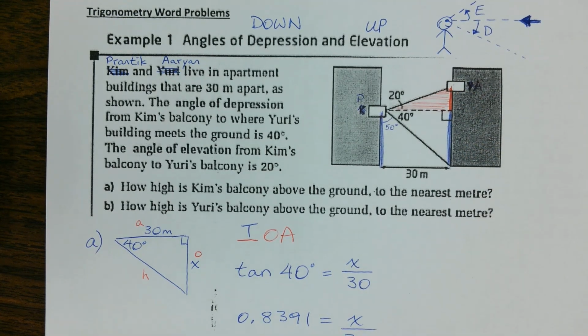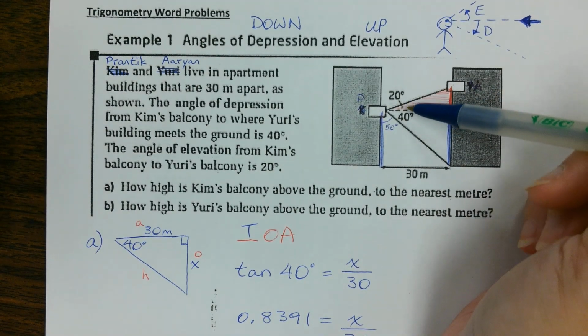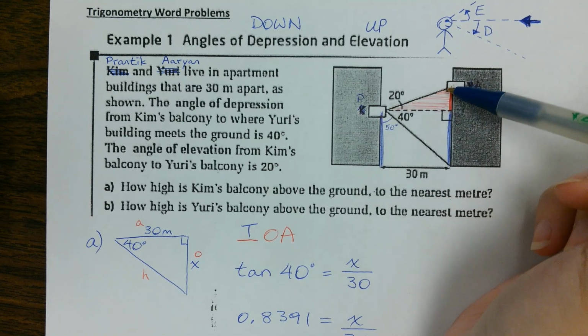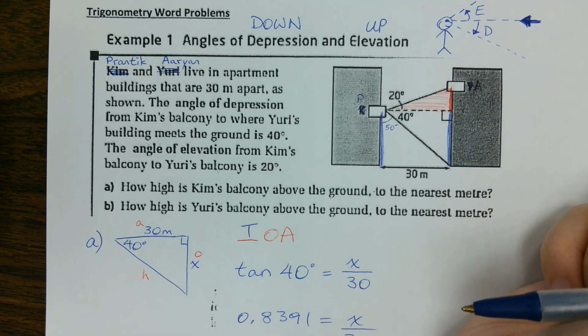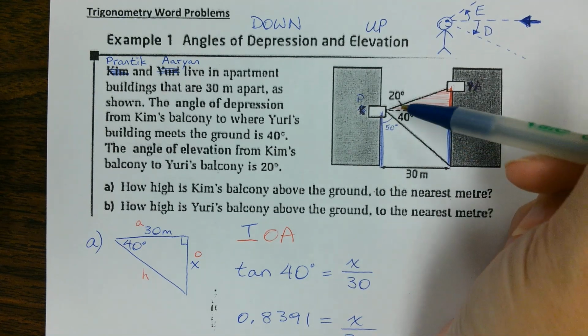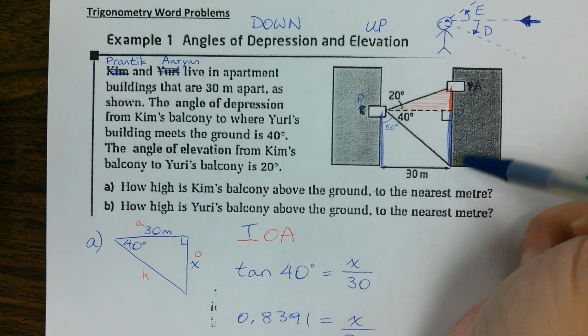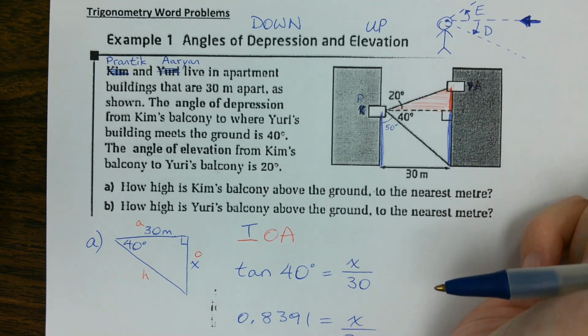We know that this angle is 60, but we don't know the length of this side or this side. You know the length of this, it's 30, but that doesn't help you find the height using sine law.